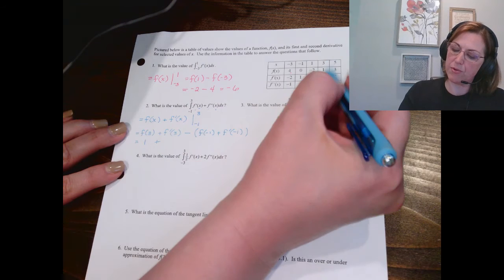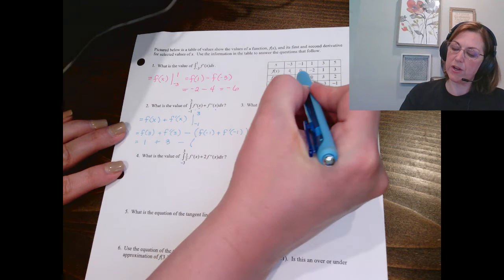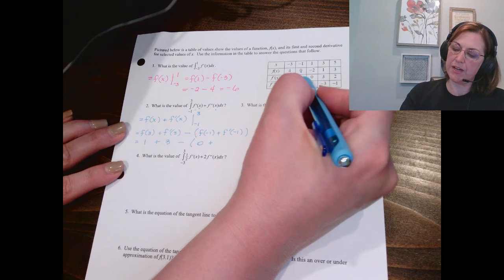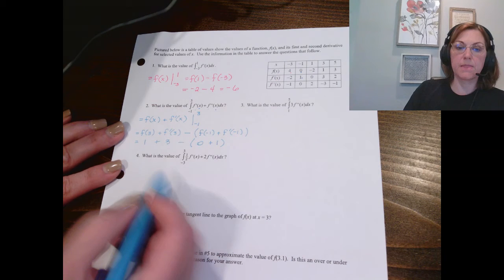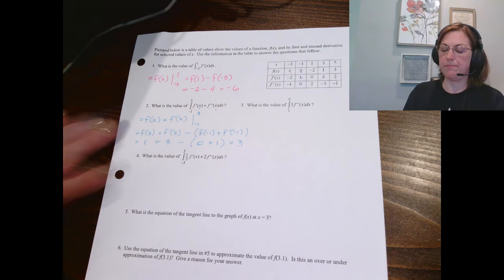F prime of 3 is 3. F of -1 is 0. And f prime of -1 is 1. And so you've got 4 minus 1 gives us 3.